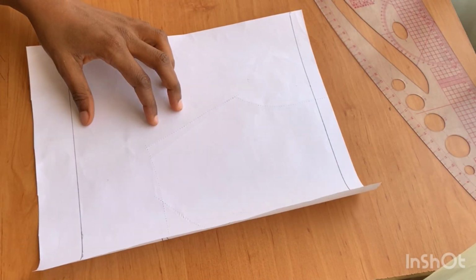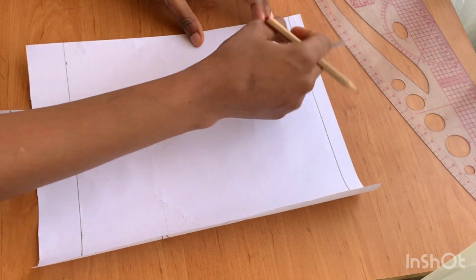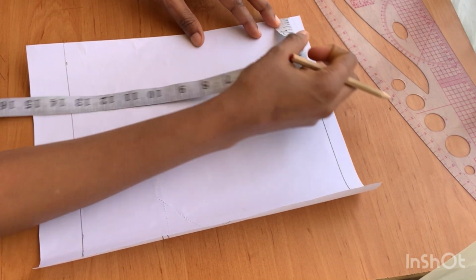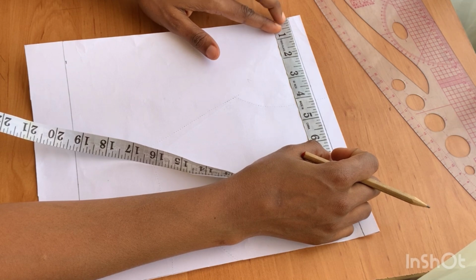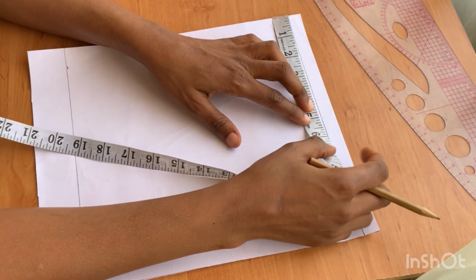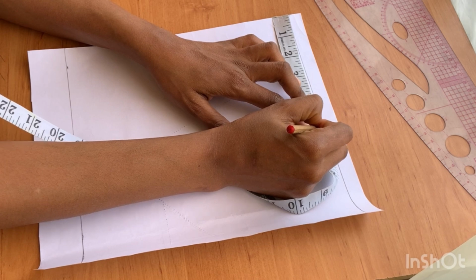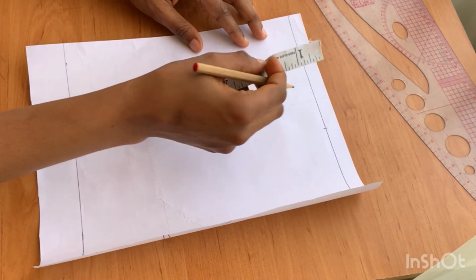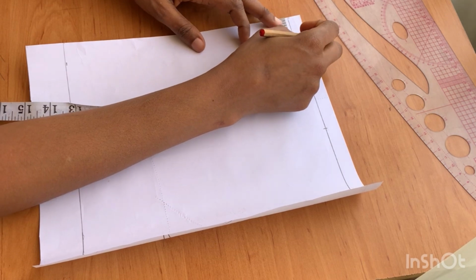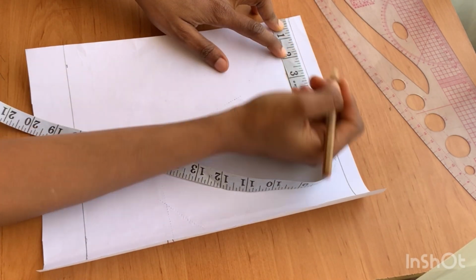Okay, so having done that, I'm going to input the shoulder measurement. Okay, so we have 11 inches divided by 2. We have 5.5. You mark 5.5. Then for the neck width, I'm going to use 2 inches or even 2.5.